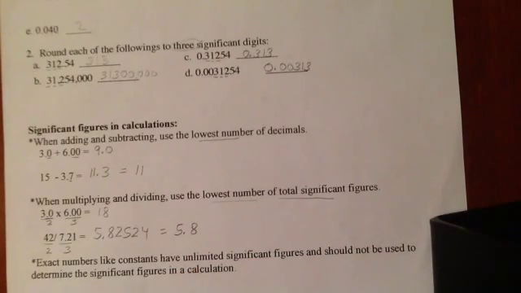And of course, this bottom thing is just saying that exact numbers have an unlimited number of significant digits, and so do counting numbers. So we really wouldn't look at them in terms of significant digits when doing a calculation.